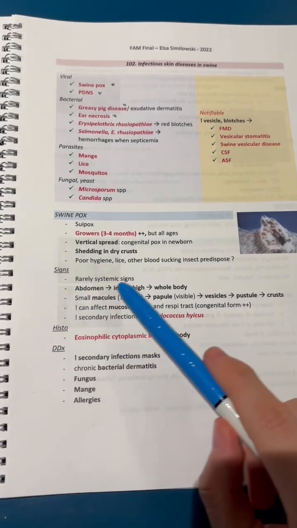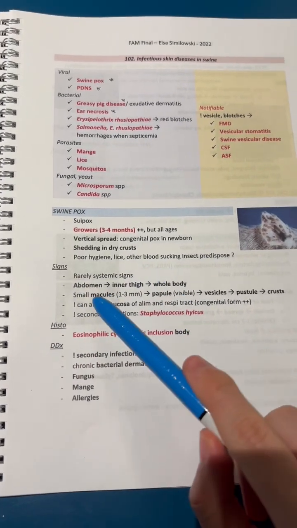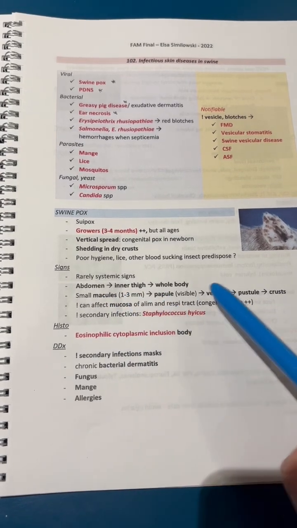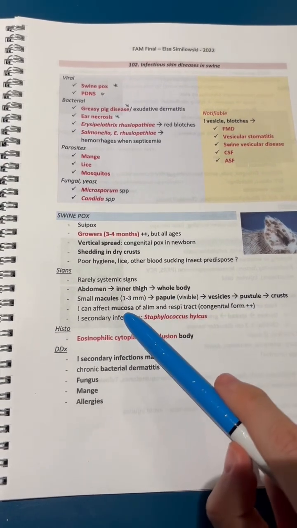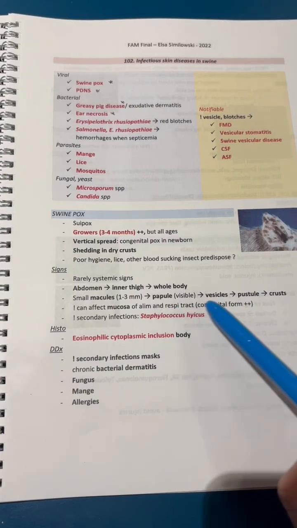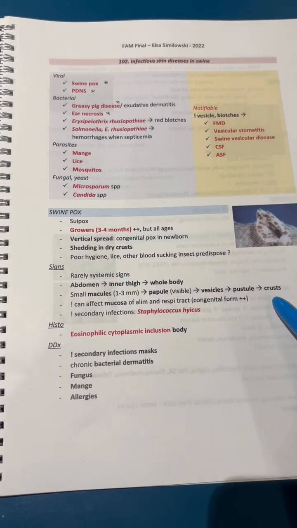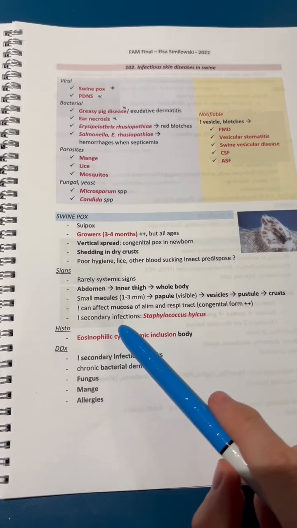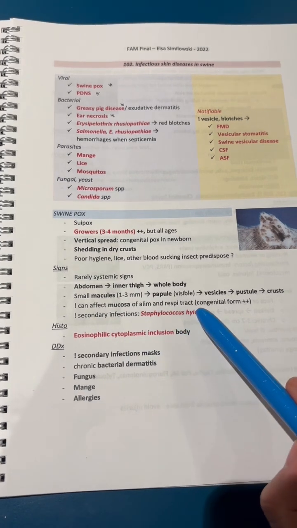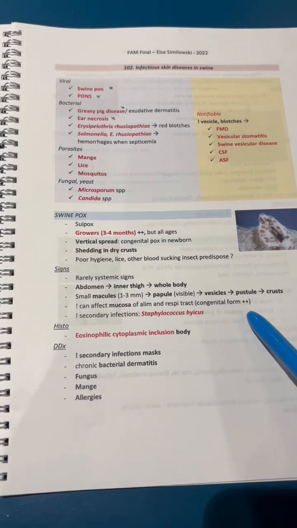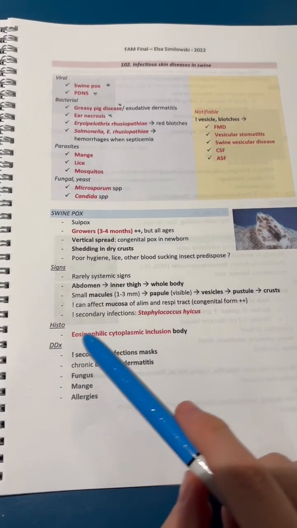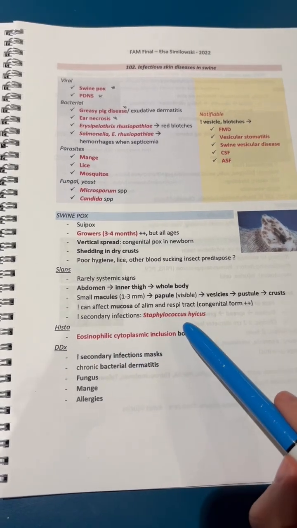Signs are rarely systemic signs. They usually occur around the abdomen, the inner thigh, and the whole body. Small macules appear, and then papules can be visible, and then vesicles can occur, then pustules and crusts develop. It can affect the mucosa of the alimentary canal and the respiratory tract, especially in the congenital form. It makes them very vulnerable to secondary infections from Staphylococcus hyicus.